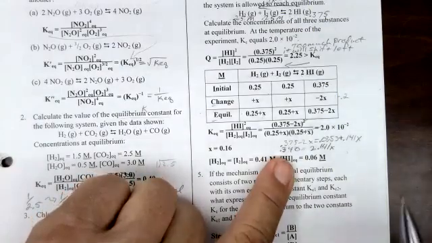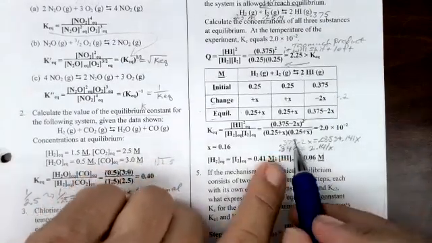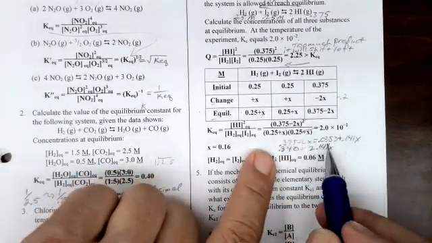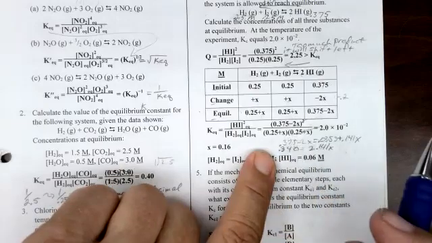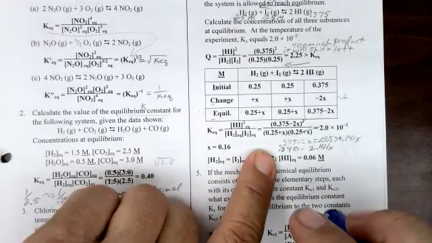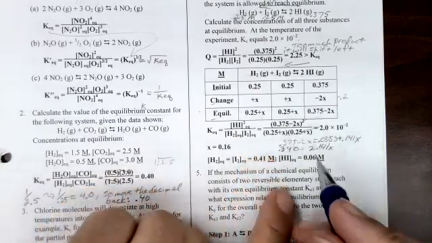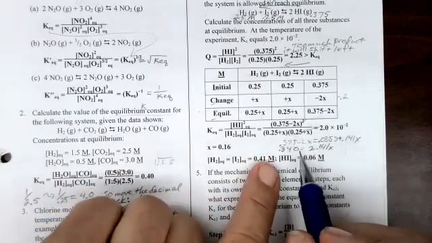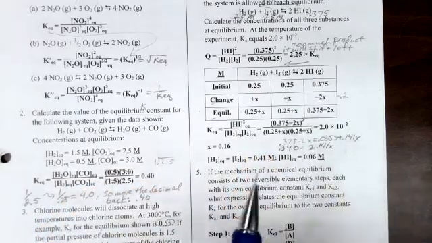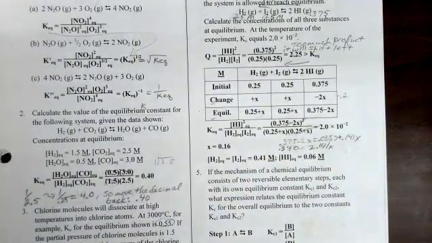Did I mess this up? It's possible that I still have a mistake in here. This is that, and then point. I think I skipped ahead. Here, I want to do this for realsies.